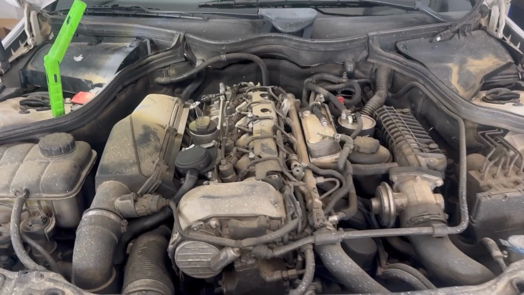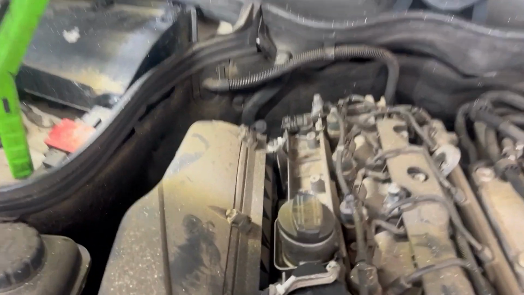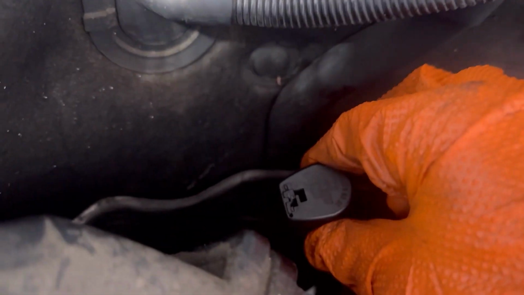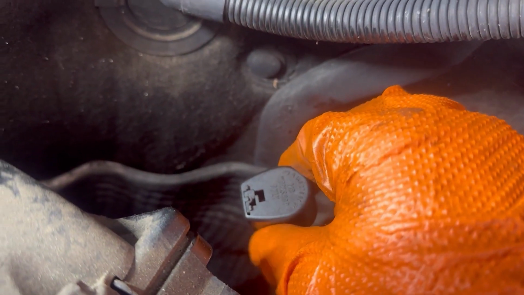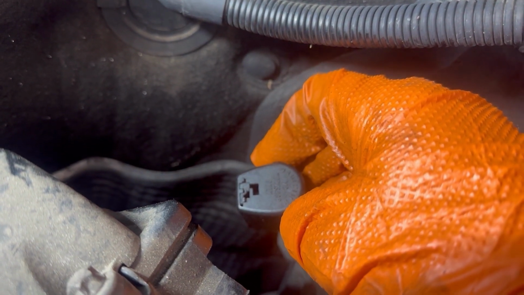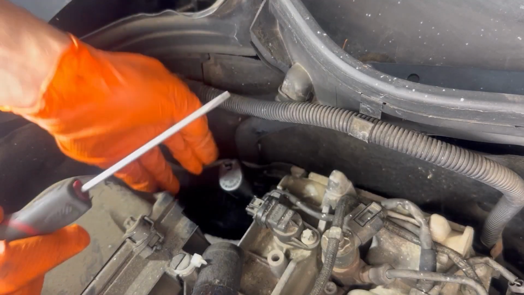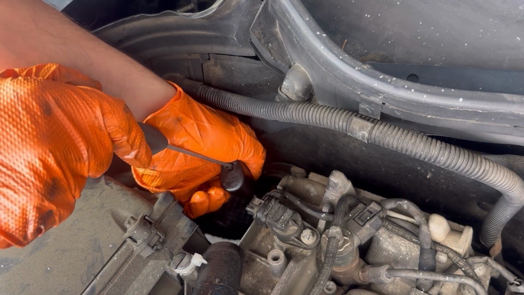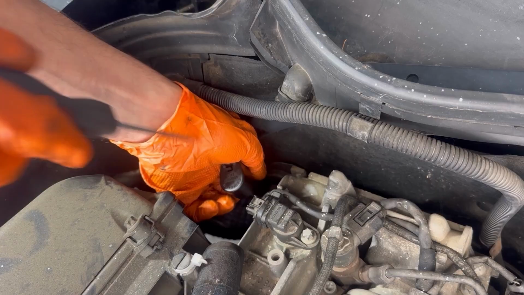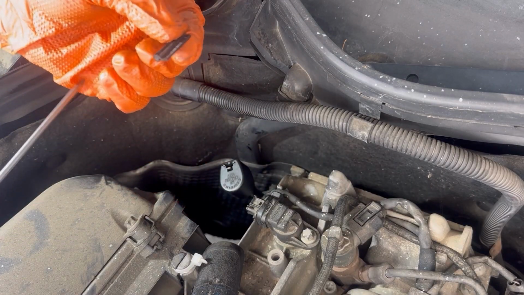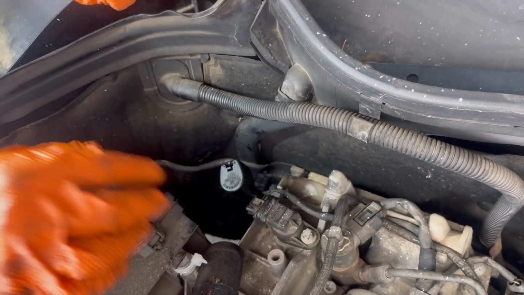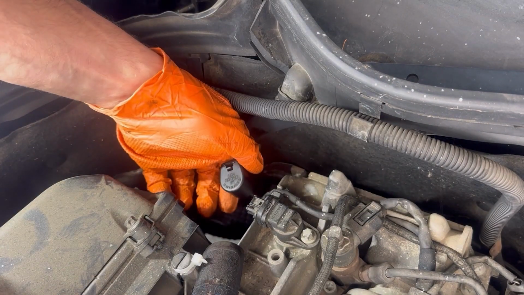So now I'm going to start filling the transmission with oil. To fill the transmission with oil, this is where the transmission filler plug is. We need to take out that plug and then we're going to fill the transmission through there. To take out that plug, in my case this is broken, so I'm going to press it in to take it out. In your case you might be able to pull it out.